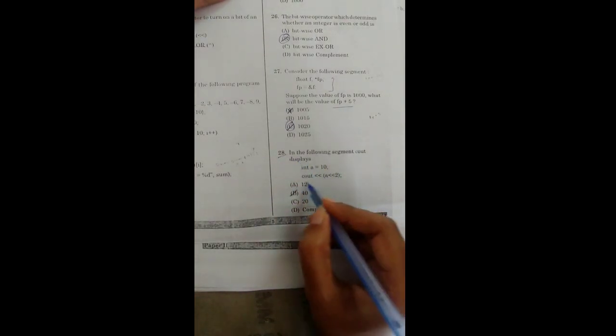27th question, here again we have the following segment and the value which is asked is FP plus 5, it should be the answer C, 1020. Next, 28th question, in the following segment, see what this cout displays. So it displays 40, that is option B.